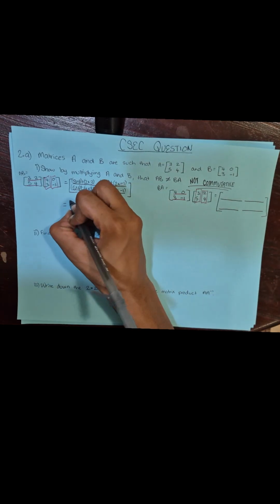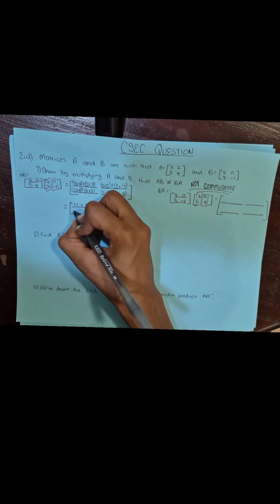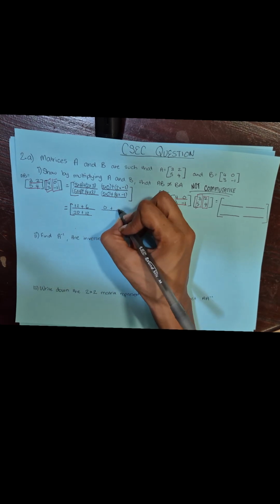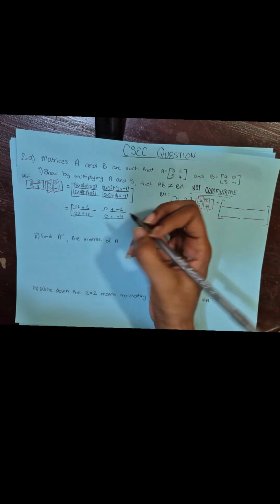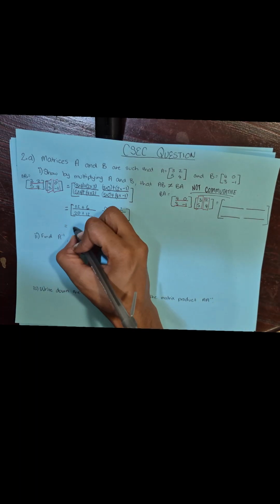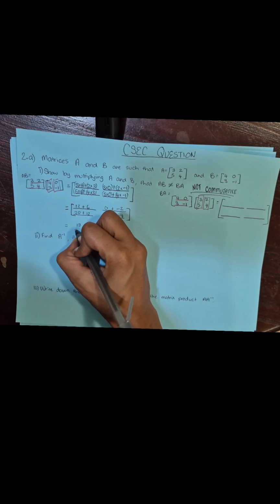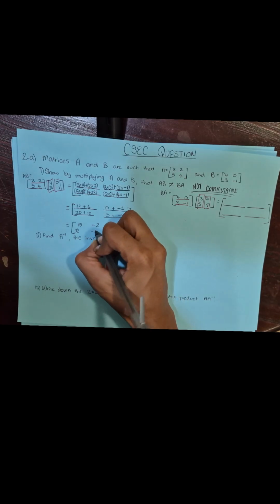So over here, we have 12 plus 6, 20 plus 12, 0 plus negative 2, and 0 plus negative 4. Final answers, 18, 32, negative 2, negative 4. This is AB.